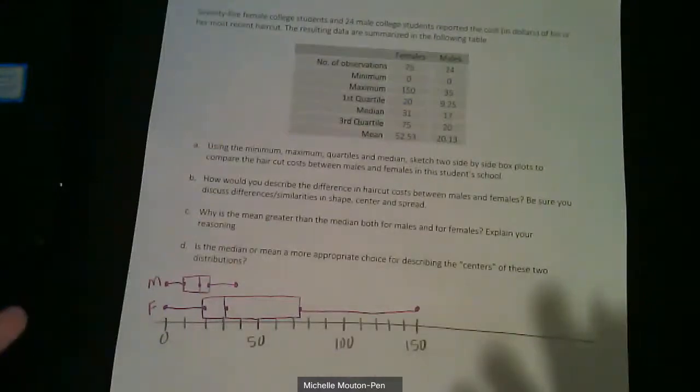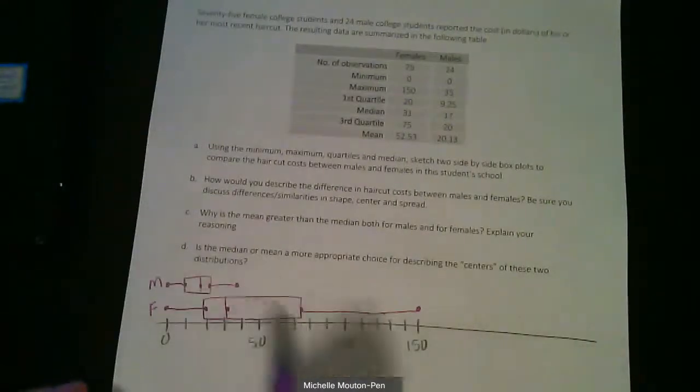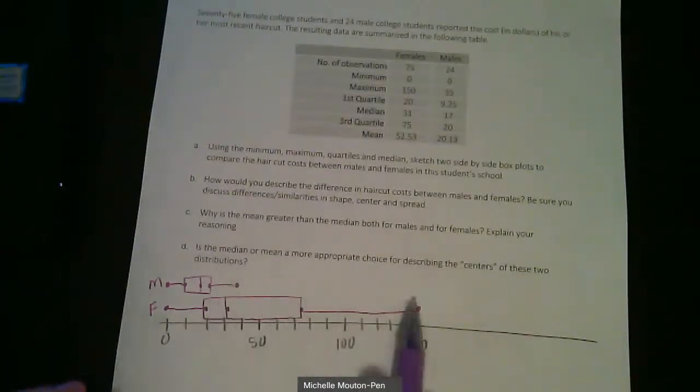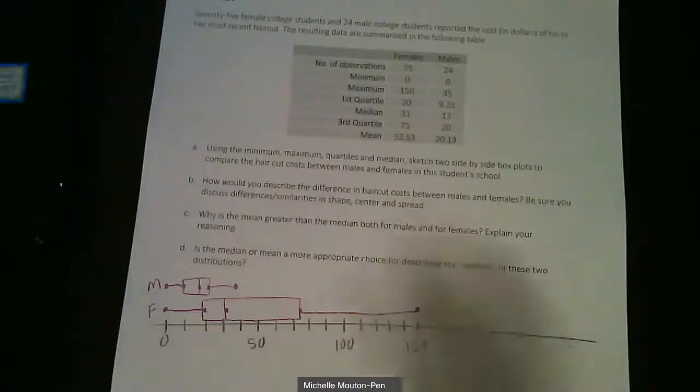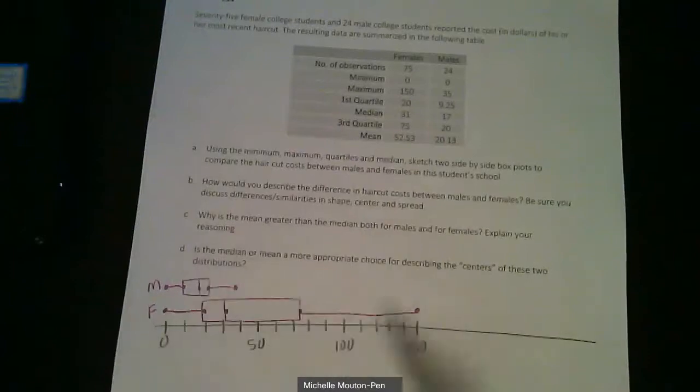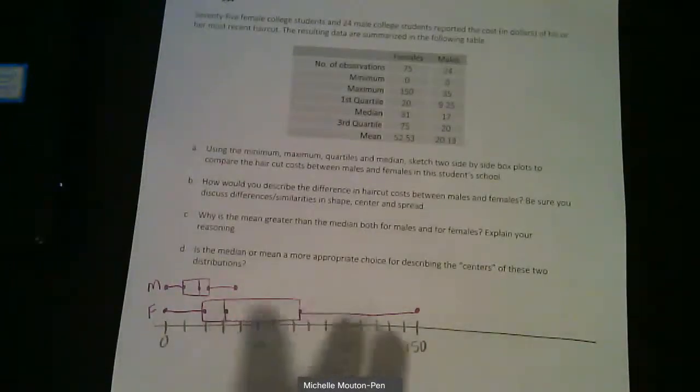So then for D, which one would be more appropriate for describing the centers? You definitely want to use the median, because this data right here is definitely skewed because of this long part right here. So because of that skewedness, we definitely would want to use the median. All right.